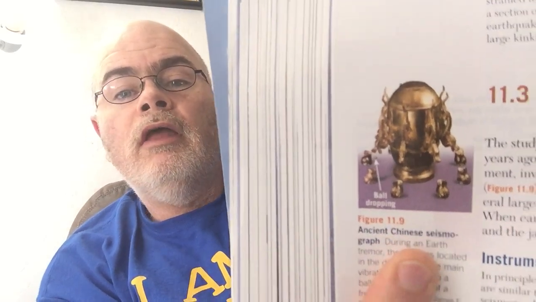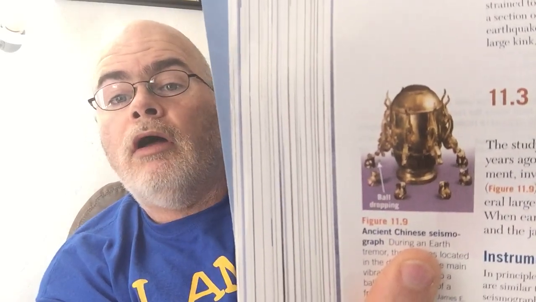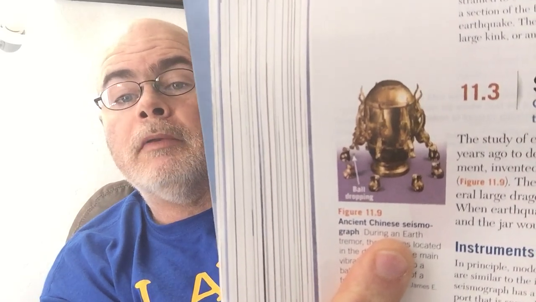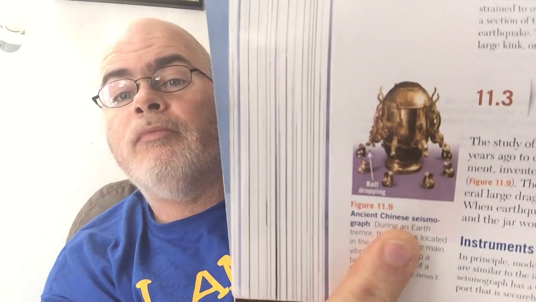So this figure, you have 8 dragons on basically a jar, and below each dragon is a frog with its mouth open. Each dragon holds a small ball in its mouth. The interesting way that this was engineered, and it's a fascinating piece of engineering for something done 2,000 years ago, is that when an earthquake occurred, the dragon facing the direction the earthquake occurred in would drop its ball. All the other balls would remain in place. So it's some very, very fascinating engineering.